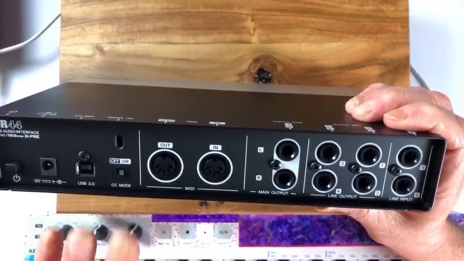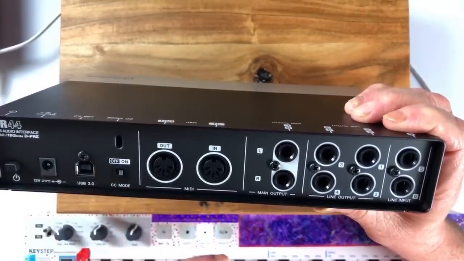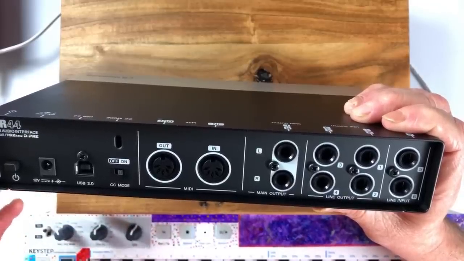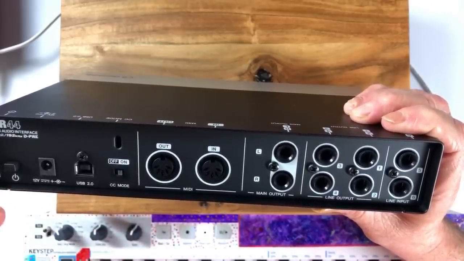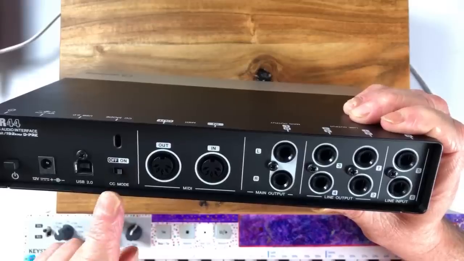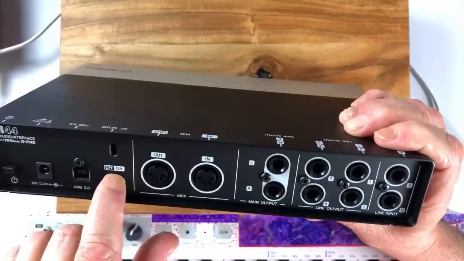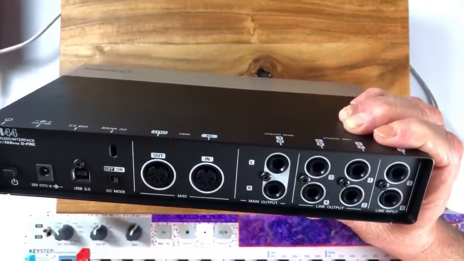This is what makes this great for the iPad and iOS, apart from the fact it was designed for that as well. It's 24-bit, 192 kilohertz, and they've got the D preamps. CC mode is class compliant mode, which means it doesn't require any drivers or anything. So you have that switched on, then you plug it in.